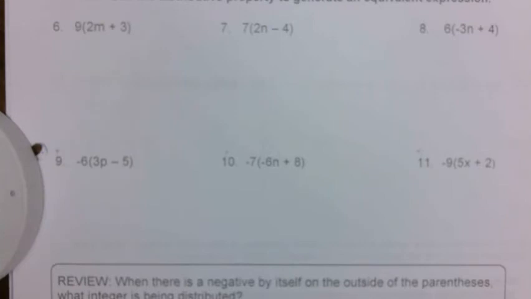In examples 9 through 11, we're going to practice distributing with a negative number. Once again, just make sure that you pay attention to your signs. In example 9, we have negative 6 multiplying 3p minus 5 in the parentheses. So the negative 6 is going to multiply each term.